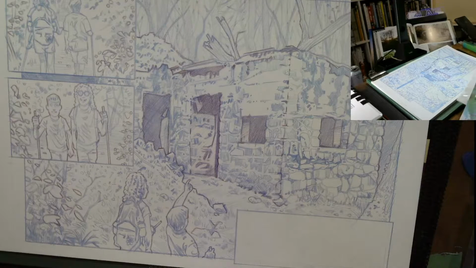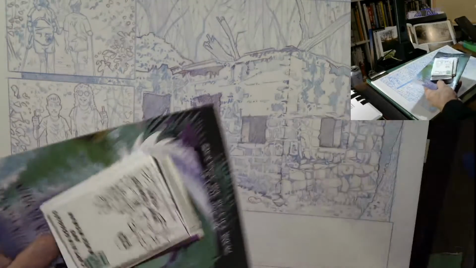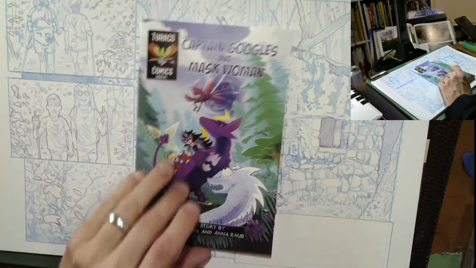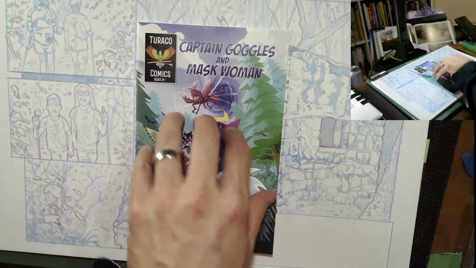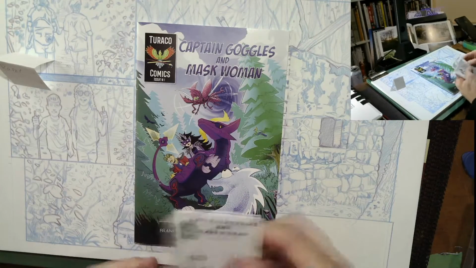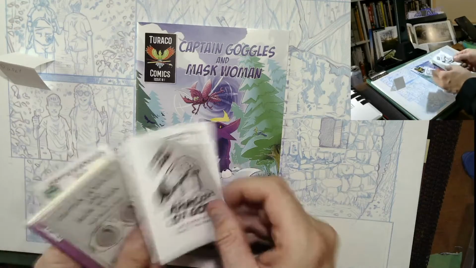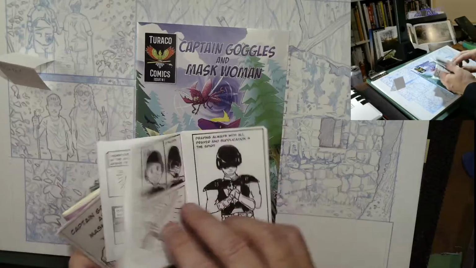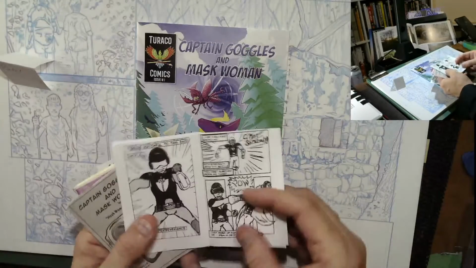Oh, well, thank you, Seven. Seven says about the page, that's a detailed, crystal clear vision, well done on framing the panels. Now, here is what Frank has sent, and I'm very excited about this. This is a copy of the book from Taraco Comics. Art and story by Frank Salazar and Anna Raub. I hope I pronounced that correctly. Now we've got some, oh, I know what that is. We've got some mini comics here. Very exciting. Looking forward to going through and reading all these.